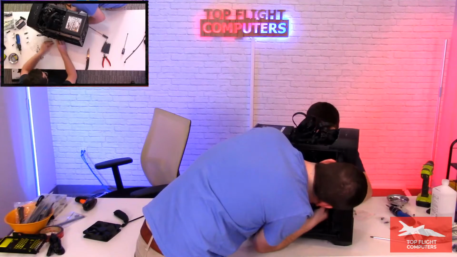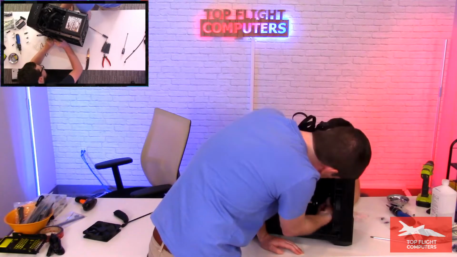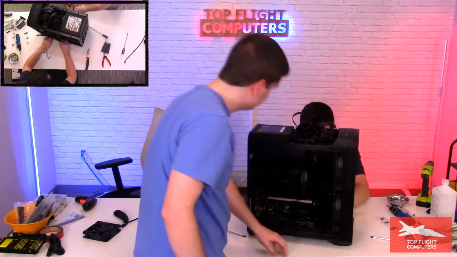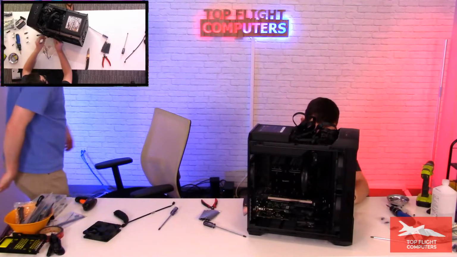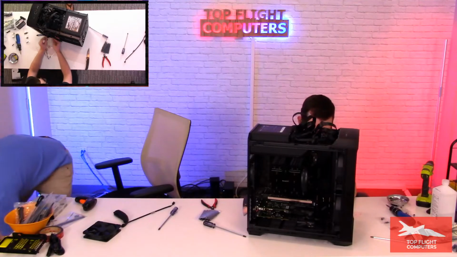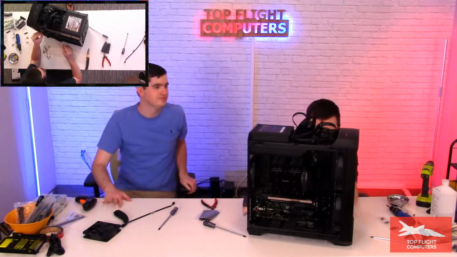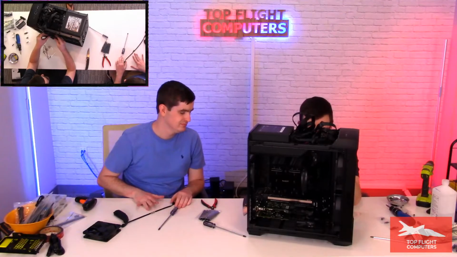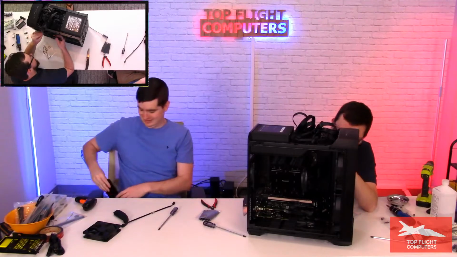I'm gonna have to revisit this connector because this is not working well. We can do that. Okay. Leave that for right now, I'll fix it. Just got these wings to deal with now.